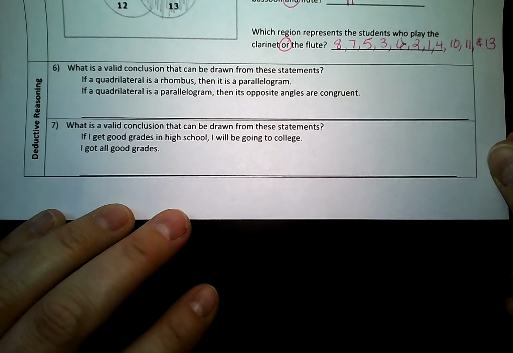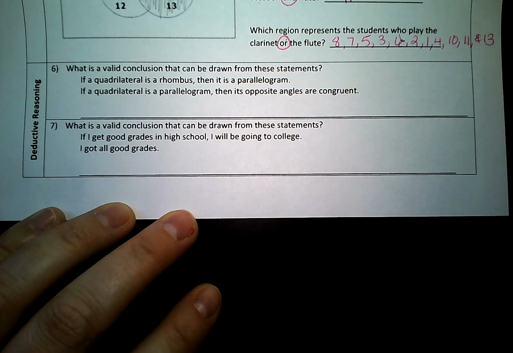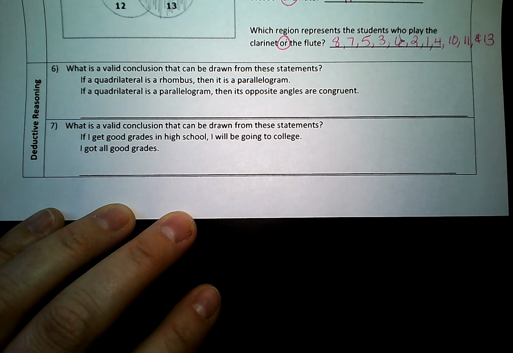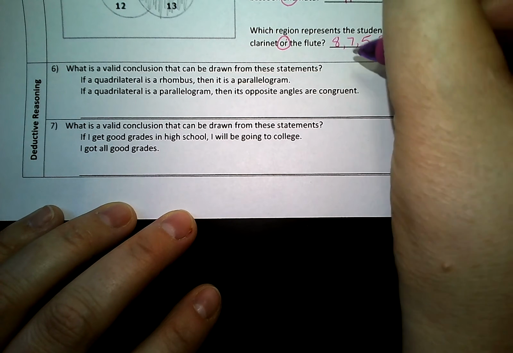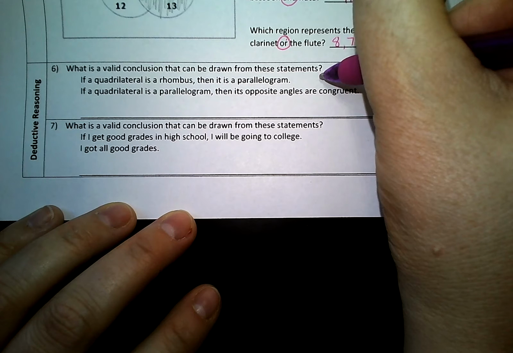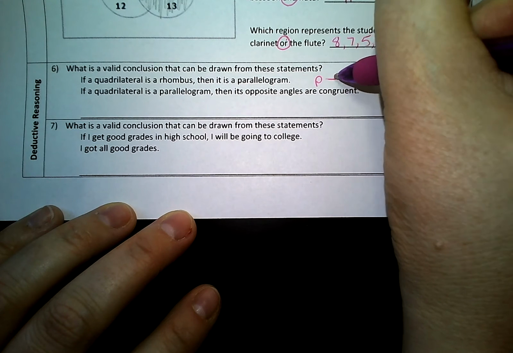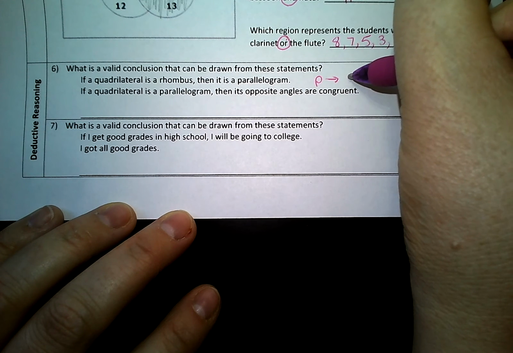Example 6. What is a valid conclusion that can be drawn from these two statements? If a quadrilateral is a rhombus, then it's a parallelogram. If a quadrilateral is a parallelogram, then its opposite angles are congruent. We've already started out with 2 if-then statements. Statement number 1, if a quadrilateral is a rhombus, then it is a parallelogram.